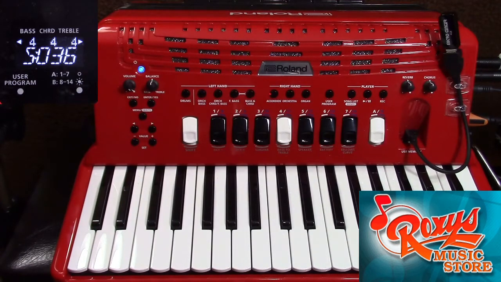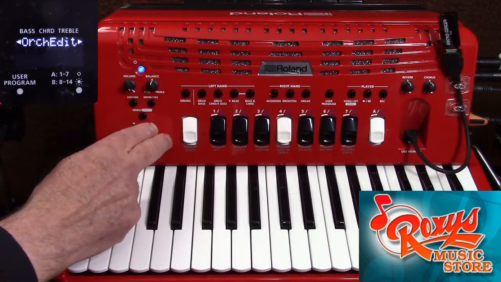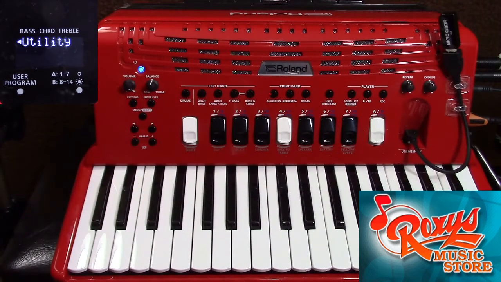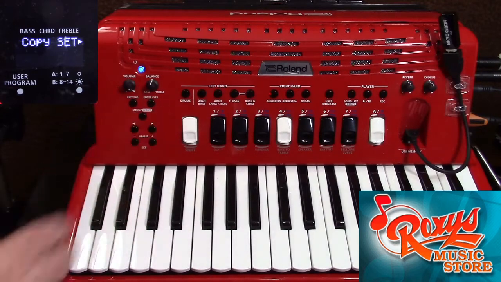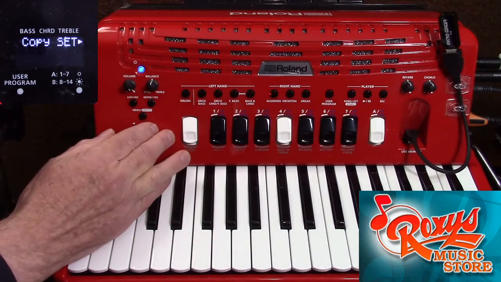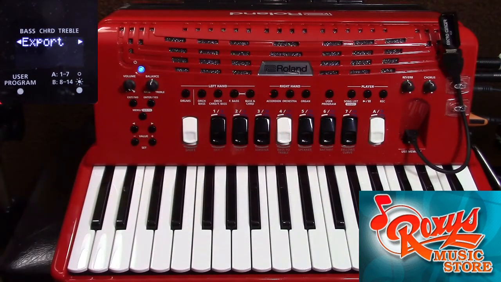I start by pressing the menu button. I then press and hold the right arrow button until I get to the very last menu item, the utility menu. I press the enter button to enter the menu. I press the right arrow button 7 times to get to the export submenu. I press the enter button to enter the export submenu. The instrument responds by reporting that it will export a set. I don't want that. I want to export a user program.